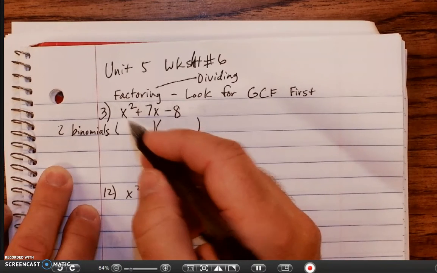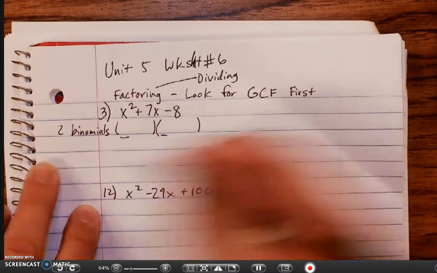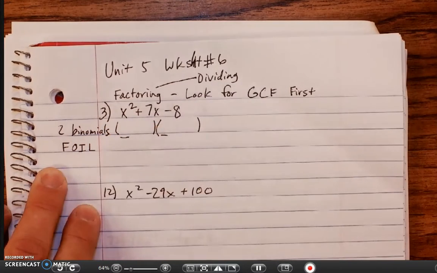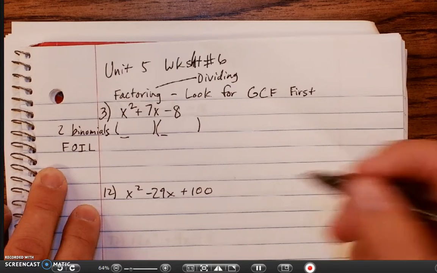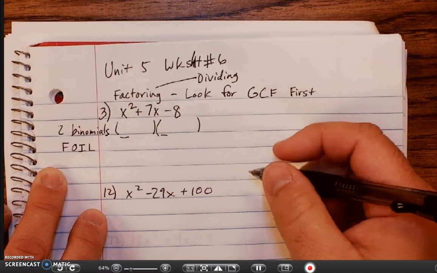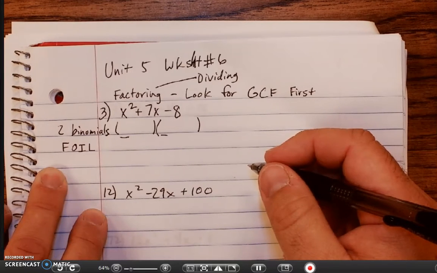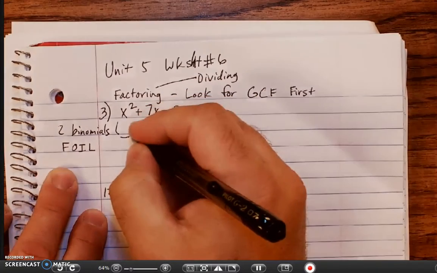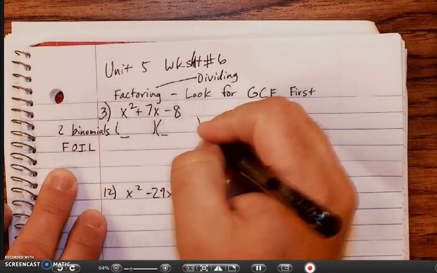So how do I get the first 2? Remember, this is almost saying reverse FOIL. Now there are several ways to do factoring. You might have a favorite way to do it, and if you like a certain way, I have no problem with you doing it as long as you're capable of doing it. Some people like to use the box. I don't typically use the box for factoring unless I can't figure any other way to do it.